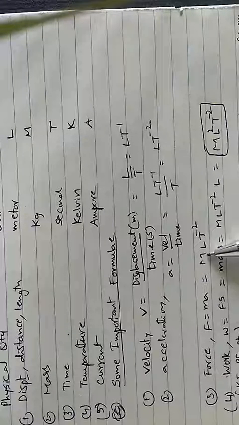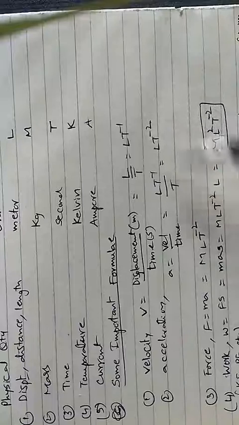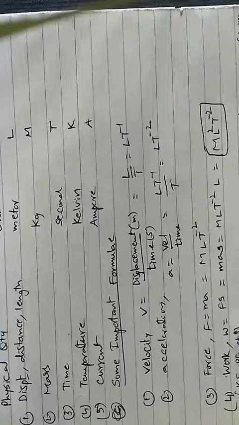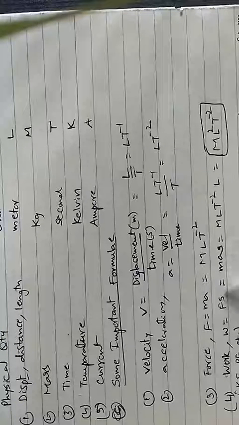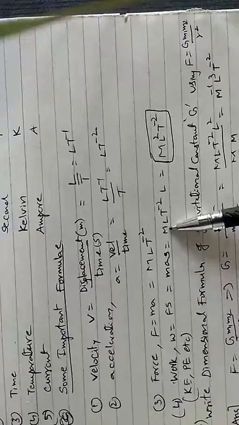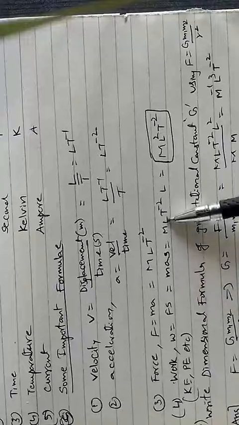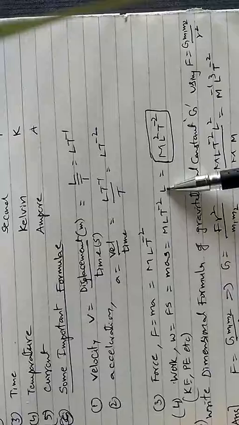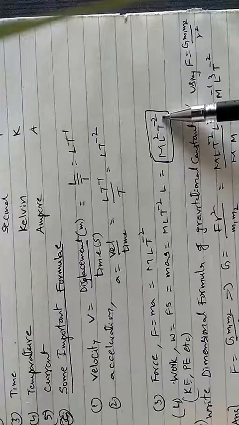So mass is m, acceleration just now we have written L T power minus 2, so m L T power minus 2. Work done formula: force into displacement. Force formula is ma and displacement is s. So mass dimensional formula is m, acceleration is L T power minus 2, displacement is L, so L into L square, m L square T power minus 2.